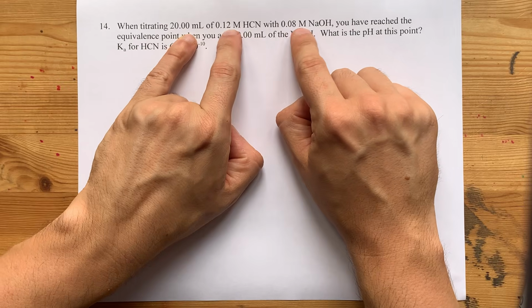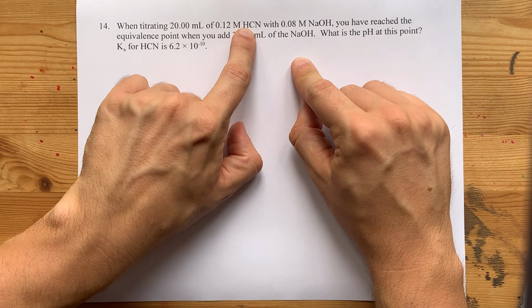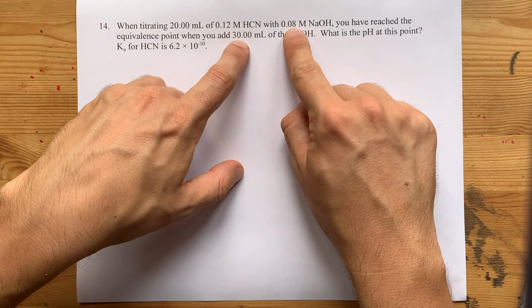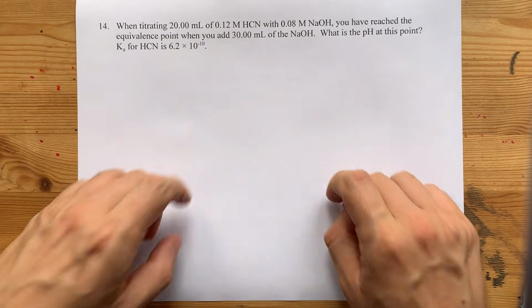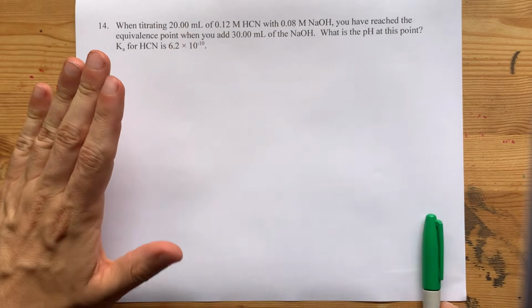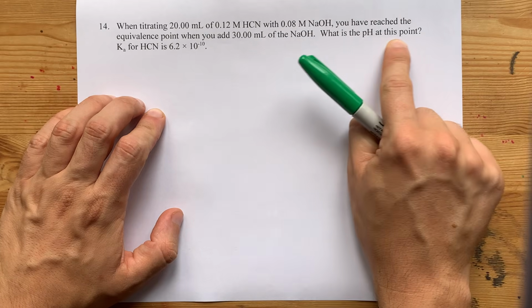We could have figured that out for ourselves. Concentration times volume of HCN, number of moles, equals concentration times volume of NaOH, number of moles, and they're required in a 1-to-1 ratio. We could have calculated that ourselves, but hey, once we've added 30 milliliters of NaOH, we want to know the pH.